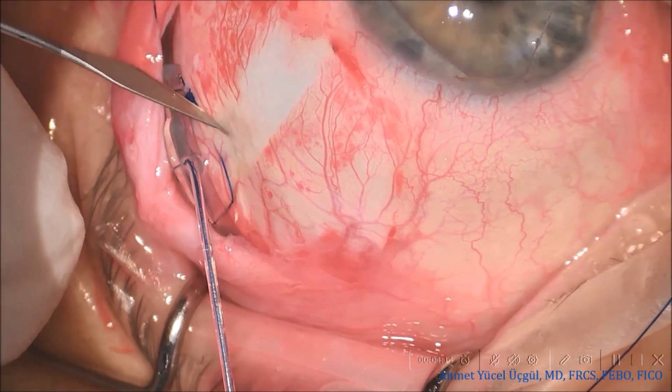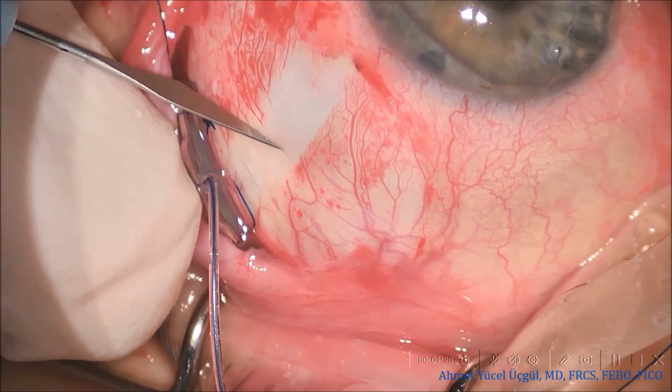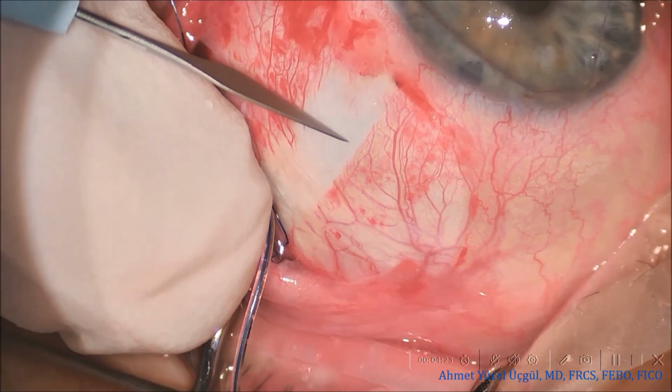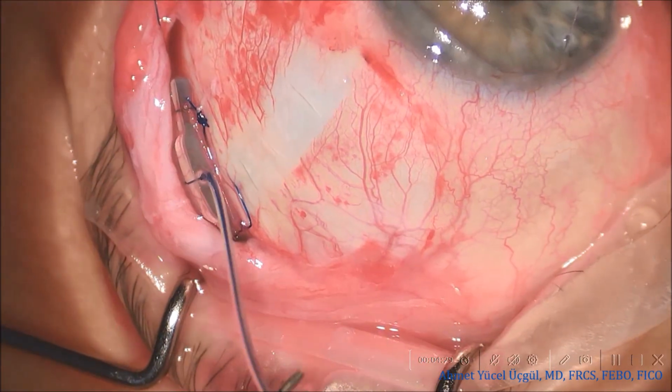At this stage, I create limbus-parallel scleral incisions with a number 15 blade. These cuts will serve as the starting points for constructing the scleral tunnel and the scleral flap.